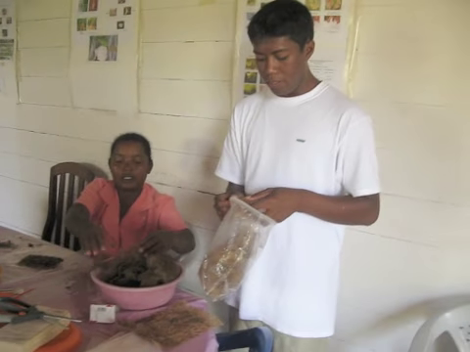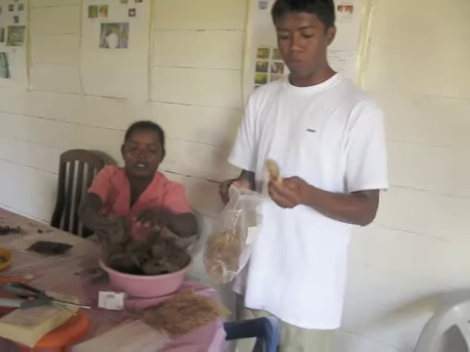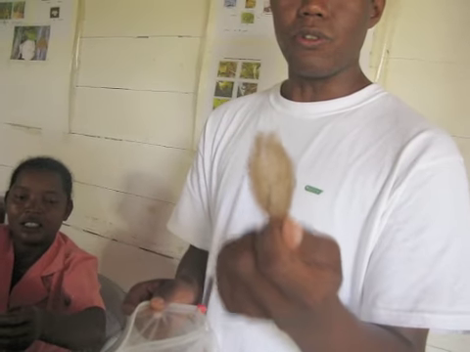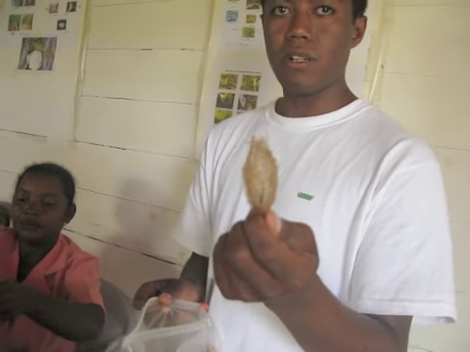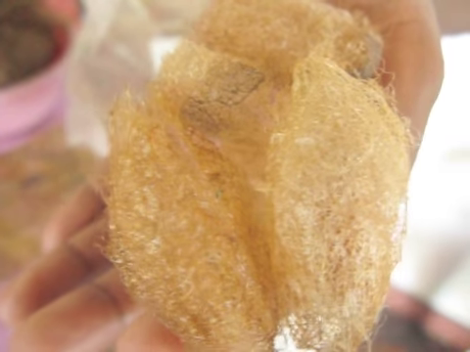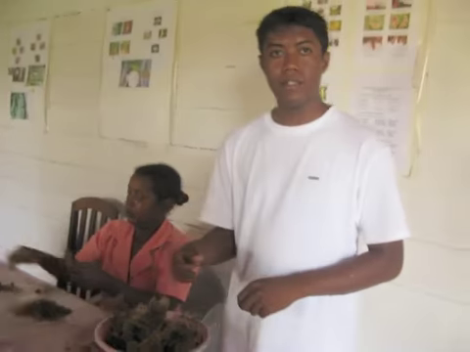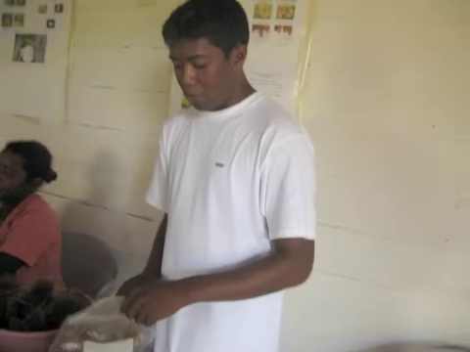The first goal is to have a farmer produce a good quality of cocoon. The good quality of cocoon depends on the size of the cocoon, also the colors. What do you do with the grade A cocoons? With the grade A cocoons, we already have a buyer in Thailand, and we sell all our grade A cocoons to our buyer.